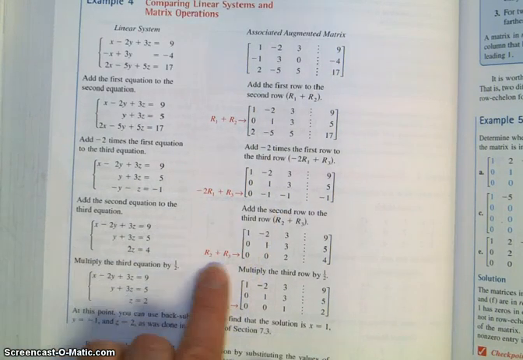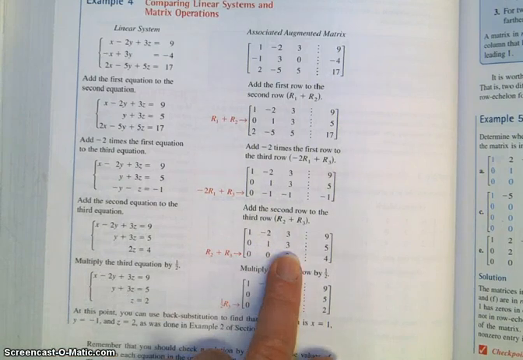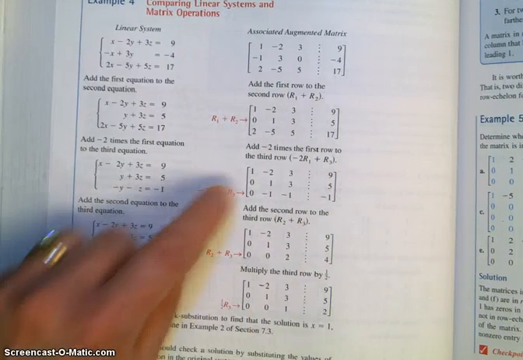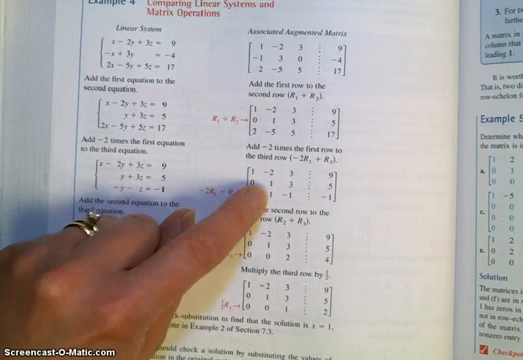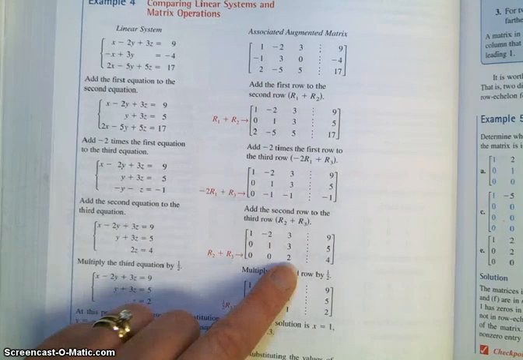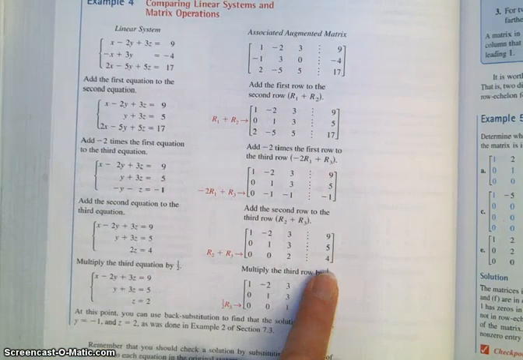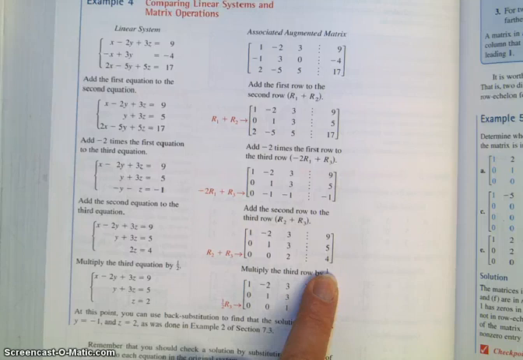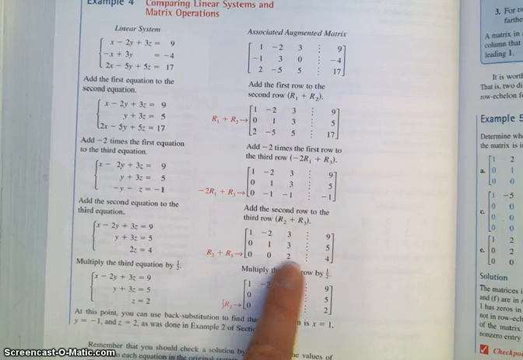So that's what they did. They left the first row and the second row alone. Add row 2 to row 3. So this is already a 0. 1 and negative 1 would be 0. 3 plus a negative 1 is 2. 5 plus a negative 1 is 4. Okay. Their next and final goal is going to be to make this guy a 1.